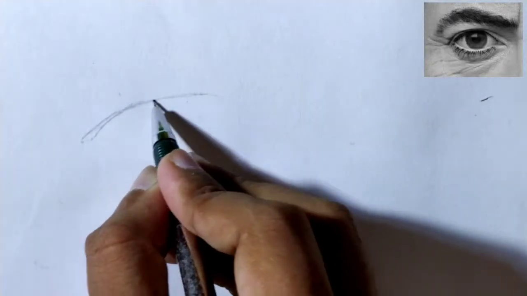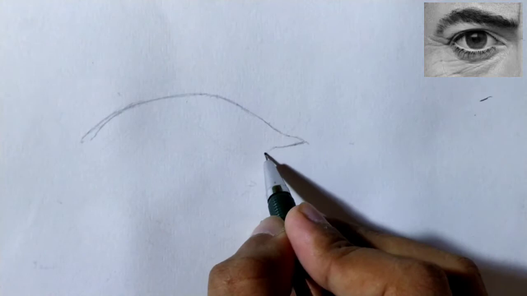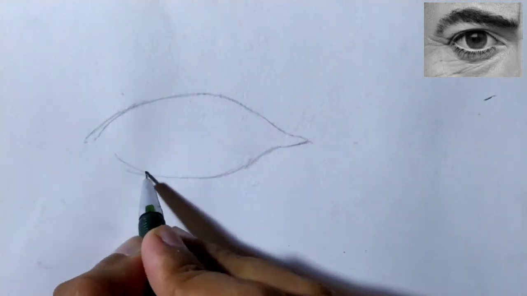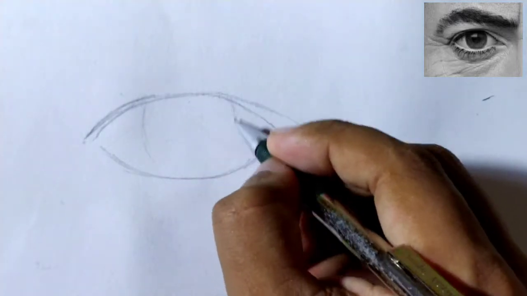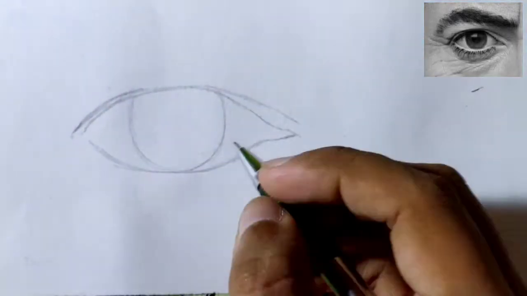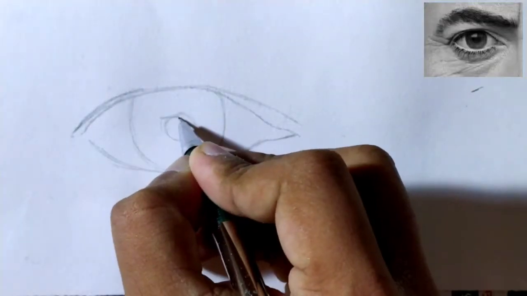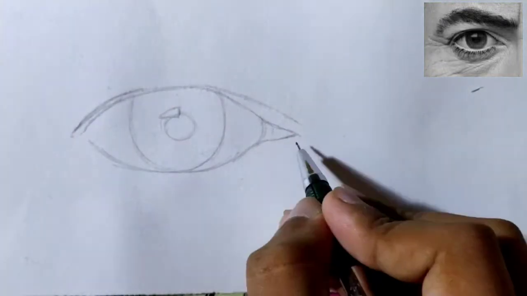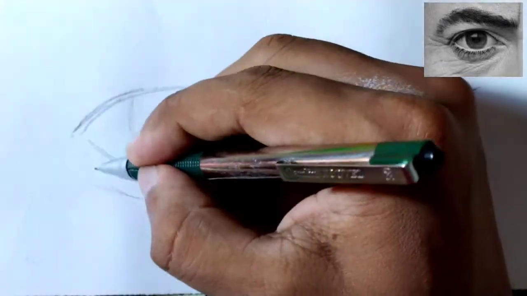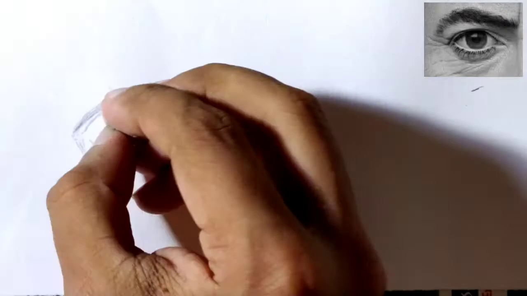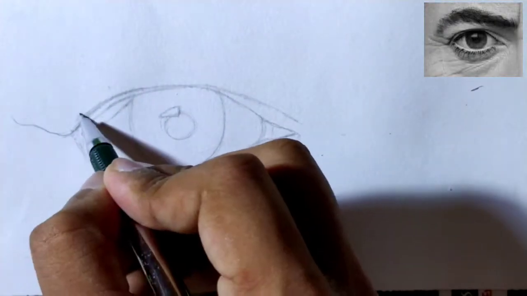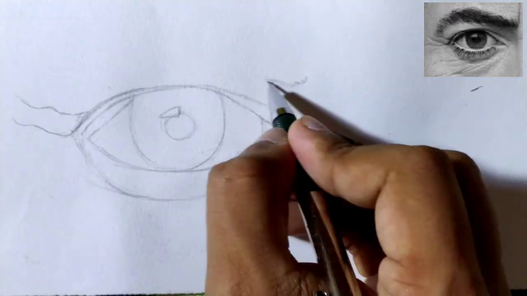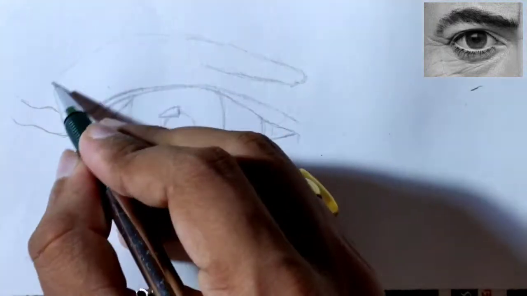So guys, here you will learn how to draw eyes from seeing a reference photo. Firstly, you should draw the outline with a 0.5 mm mechanical pencil by seeing the reference photo. Do draw slowly and observe carefully.